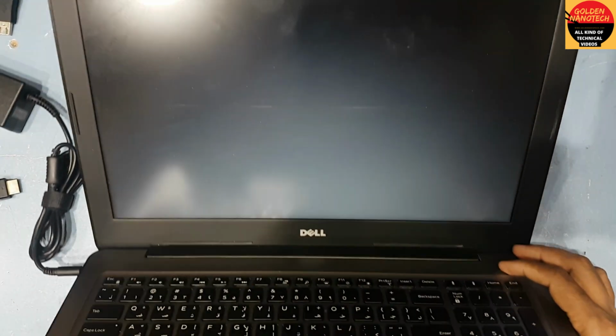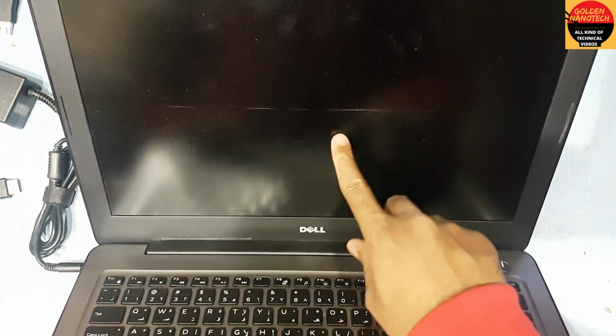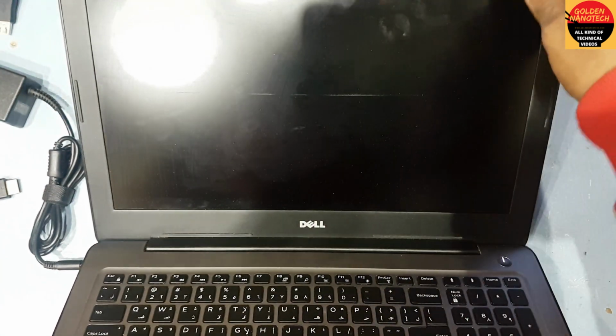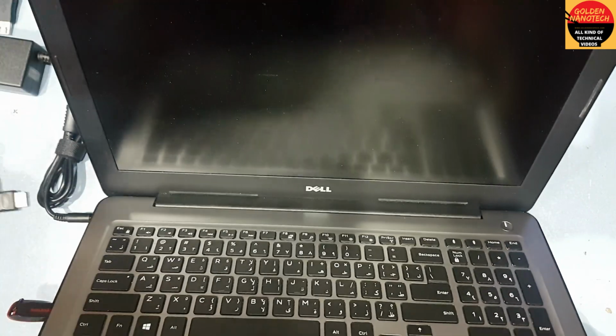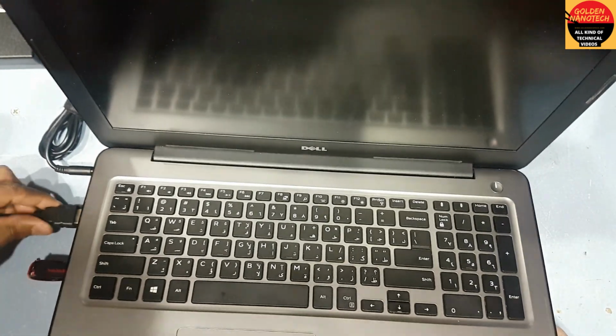So, see now, no light, no screen, nothing. But when you plug in the external display, it's working. So I plug in the external display.